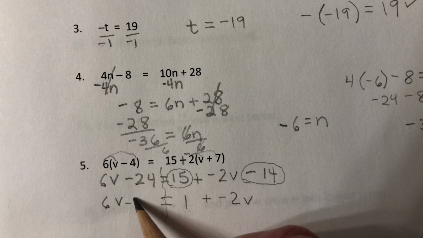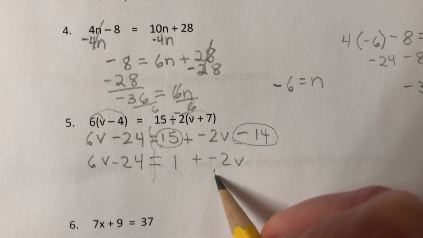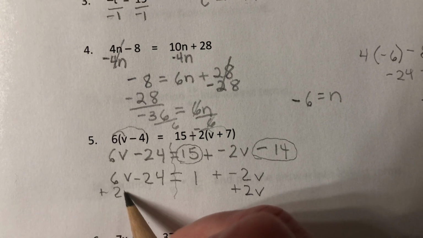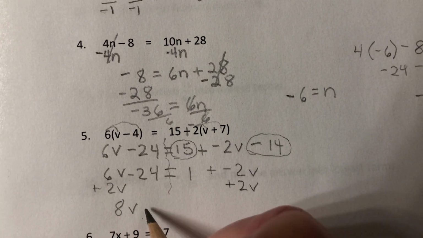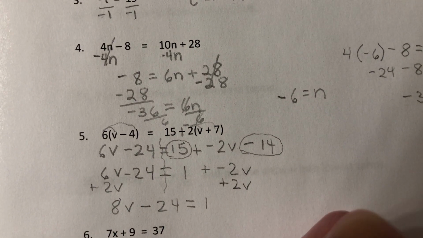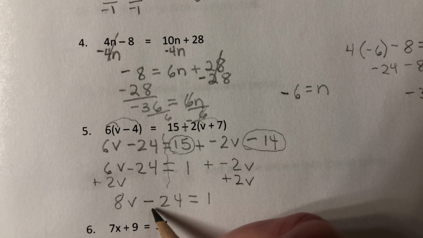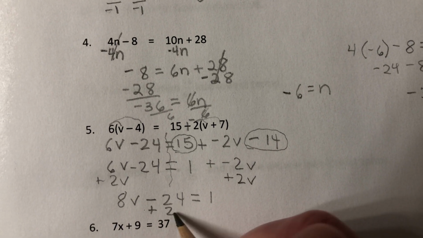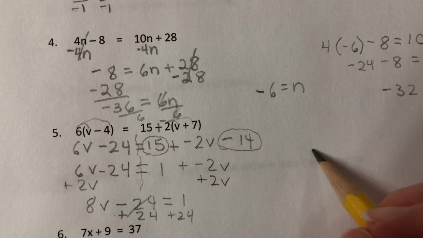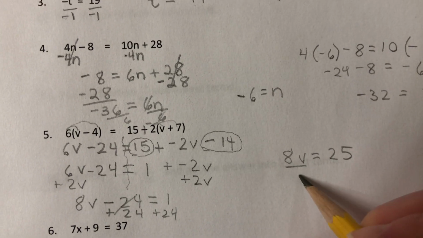Now that everything is simplified or cleaned up, I'm ready to solve. I'm going to add 2v, because it's negative, to both sides of the equation. So that's 8v minus 24 equals 1. Then I need to get all my numbers onto this side of the equation and get the variable by itself. So I do the opposite. I add 24 to both sides. So 8v equals 25. I divide by 8.